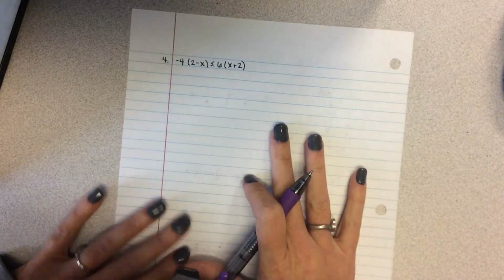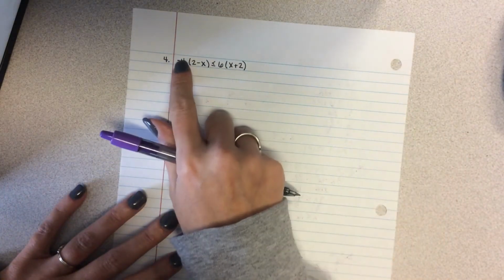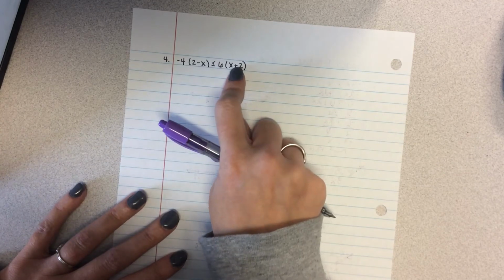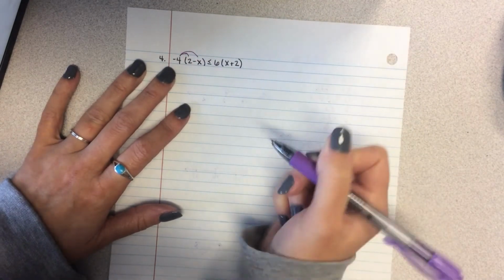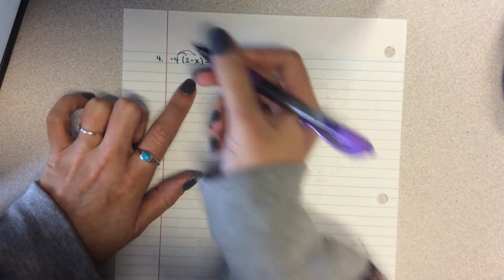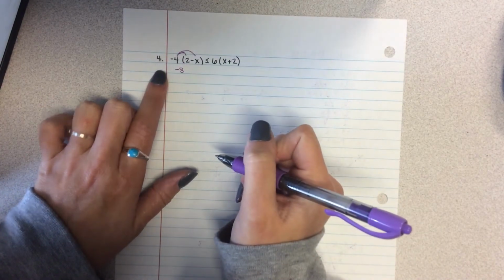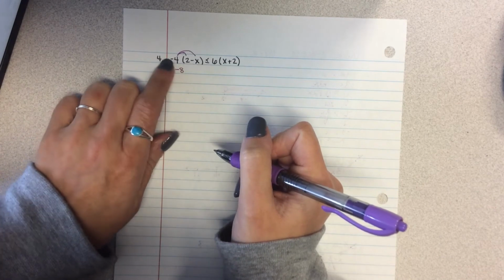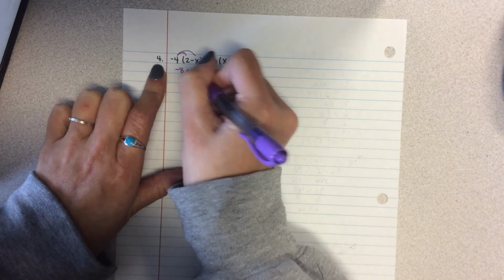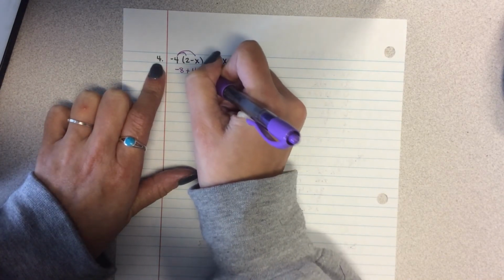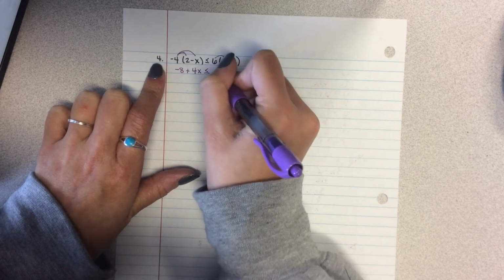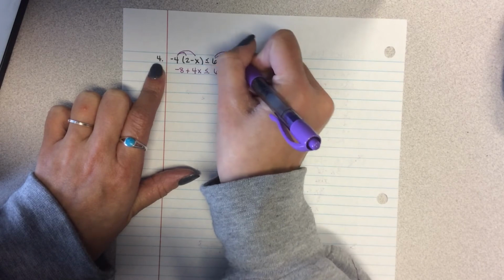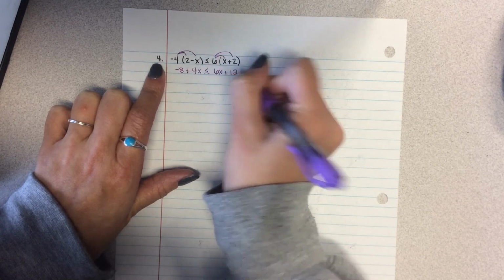Okay, last problem, number 4. I'm going to want to distribute on both sides to start off with, and I'm going to do that all at once. So let's start by distributing negative 4. Negative 4 times 2 gives me negative 8. And then negative 4 times negative x, right? A negative times a negative gives me a positive 4x. And that's going to be less than or equal to 6 times x is 6x. And then 6 times 2 is 12.